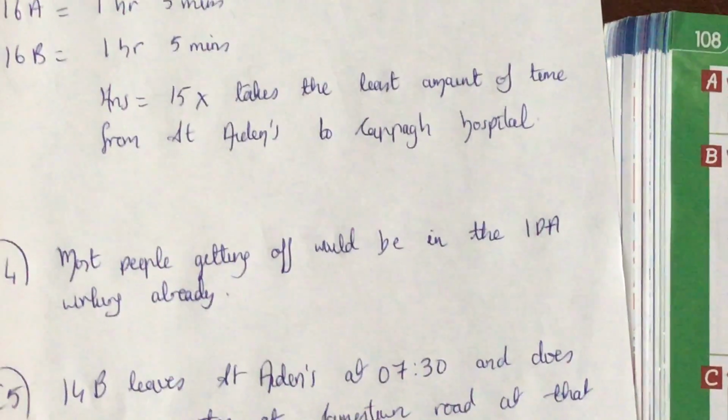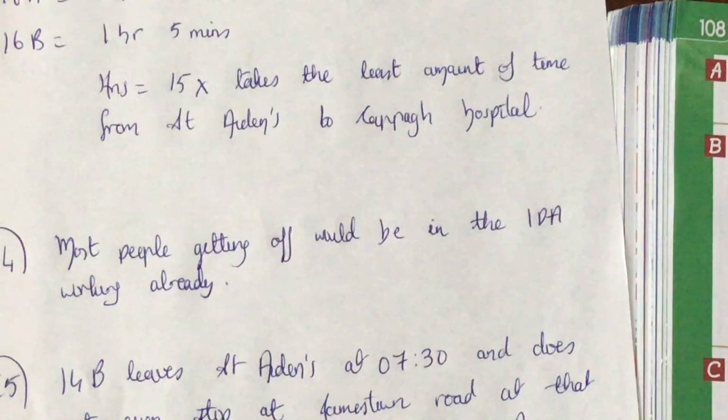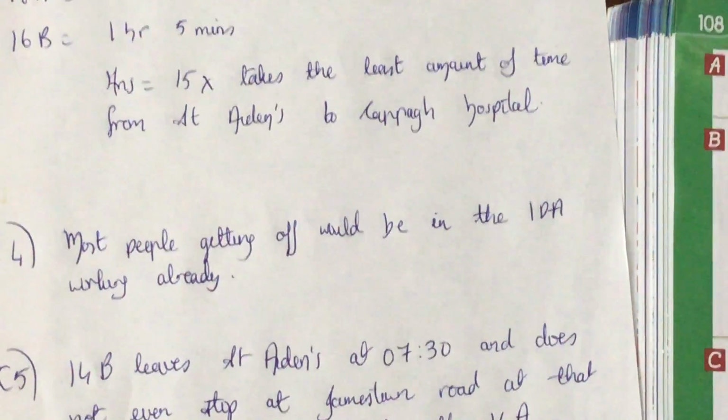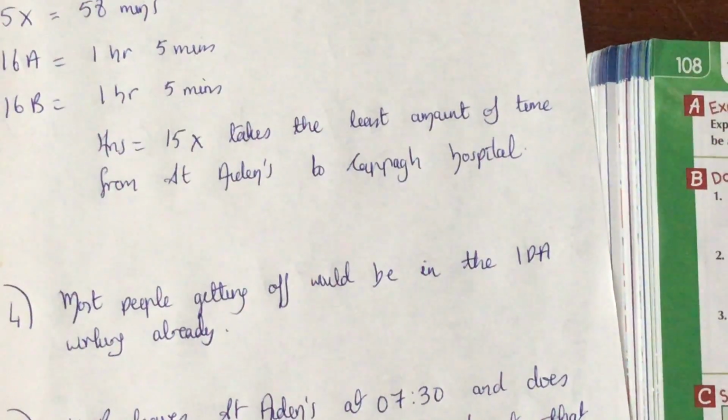Okay, so I'll do that again. 10:20. It's 20 past 10. It takes another hour from 20 past 10 to 20 past 11, but there's 5 minutes. So it's 1 hour and 5 minutes. Simple, adding on an hour and the 5 minutes, okay?